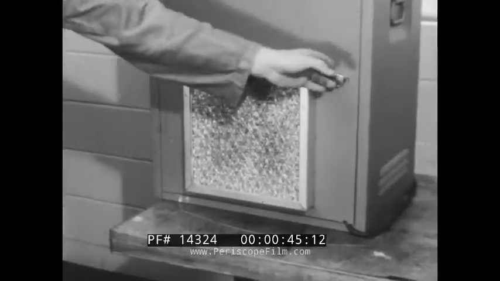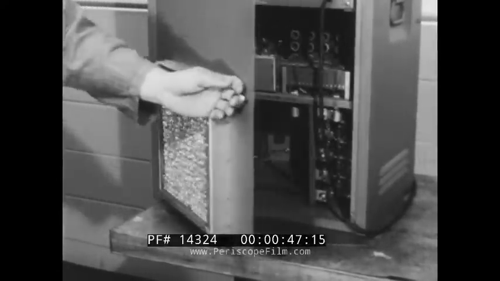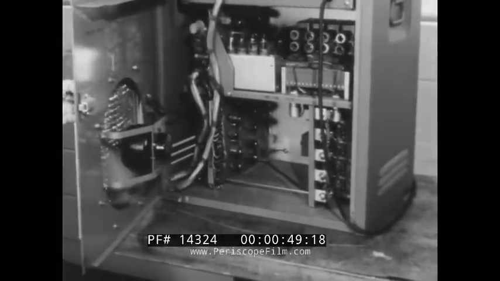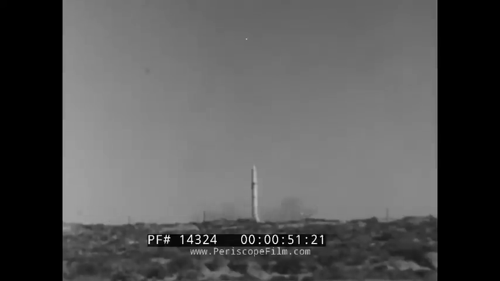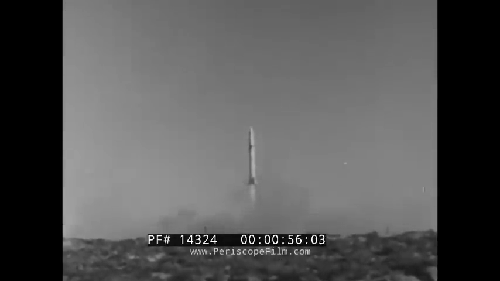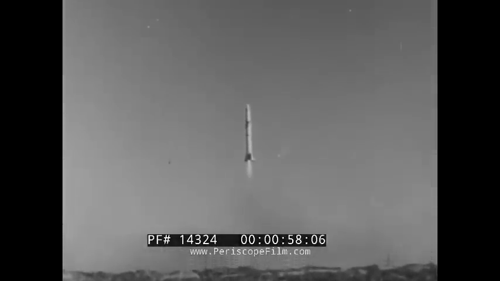Rotating military equipment. Whether it is a simple blower or a complicated electronic device in a missile, they all depend on the proper functioning of rotating electrical equipment.